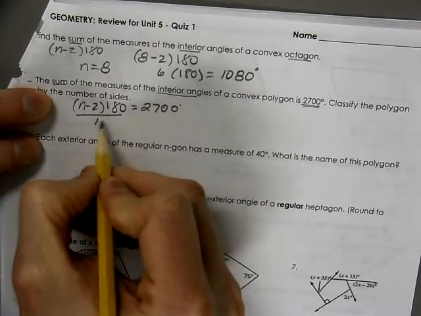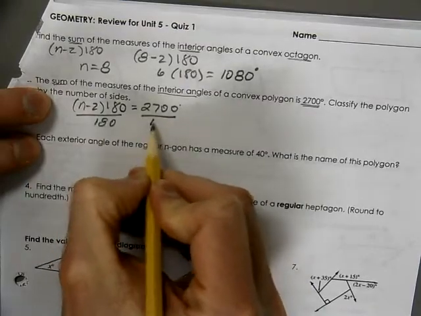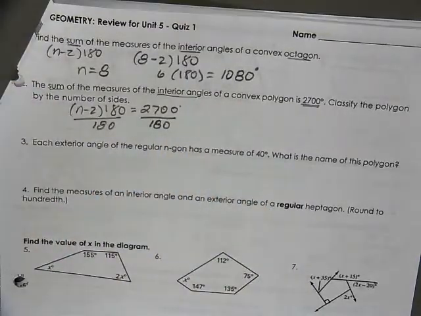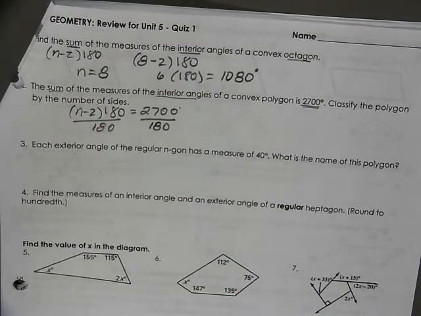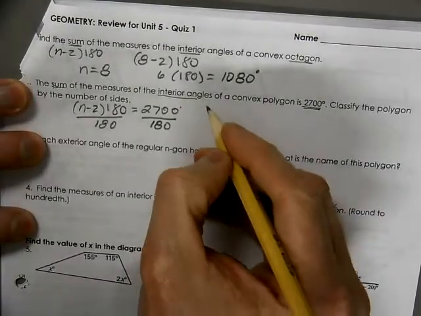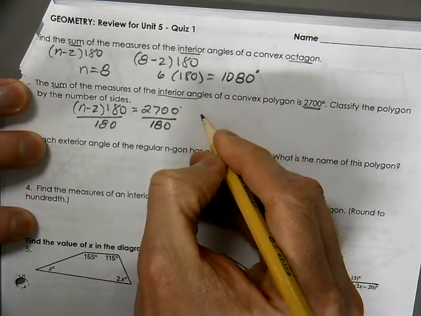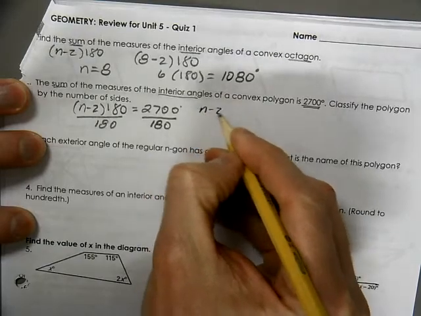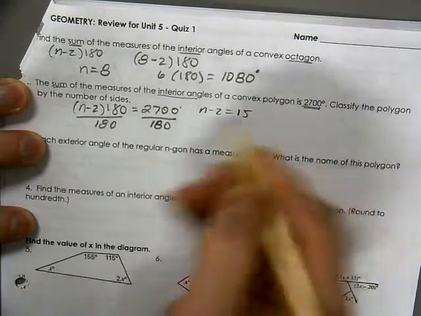So I'm going to divide by 180. So we have 2,700 divided by 180. That gives us 15. So we have n minus 2 equals 15.